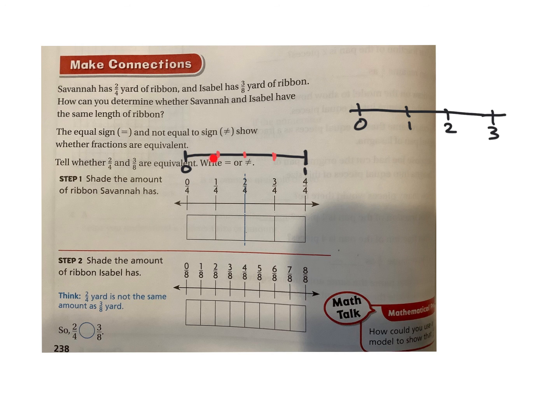So again, when we're talking about fractions, we're focusing in on between 0 and 1. So we have 1/4, 2/4, 3/4, and 4/4. So we're going to shade the amount that Savannah has. She has 2/4. Let's shade that in. 1/4 and 2/4.